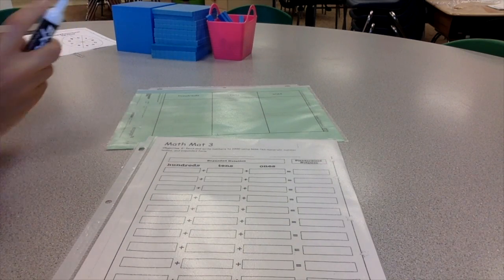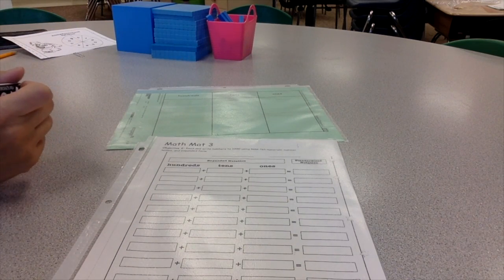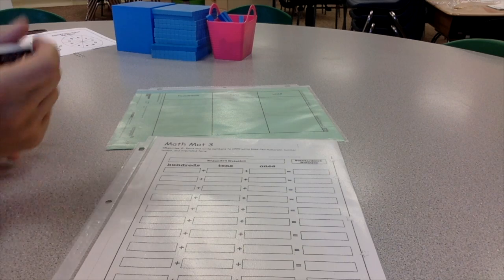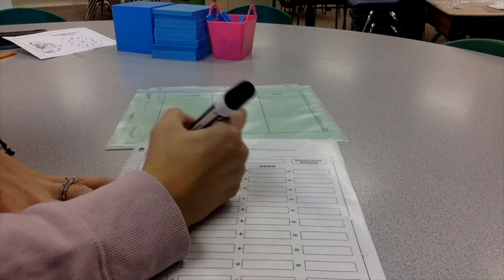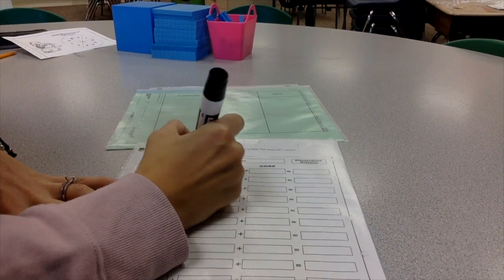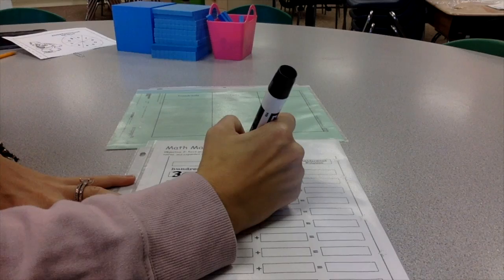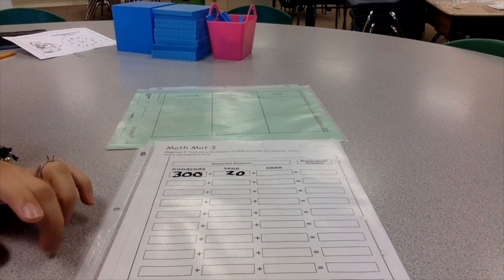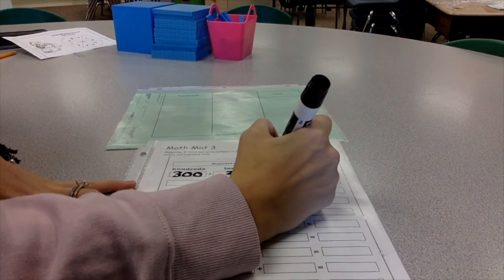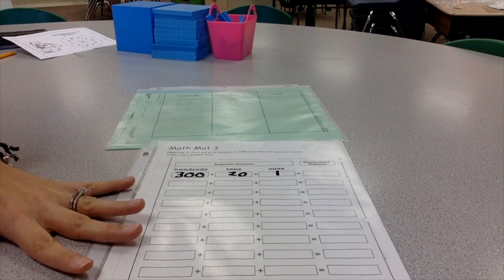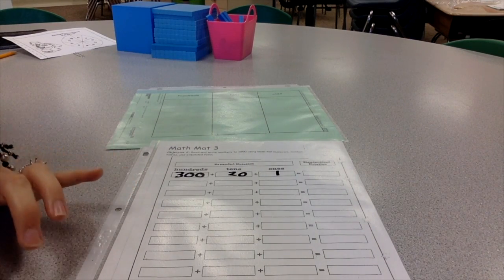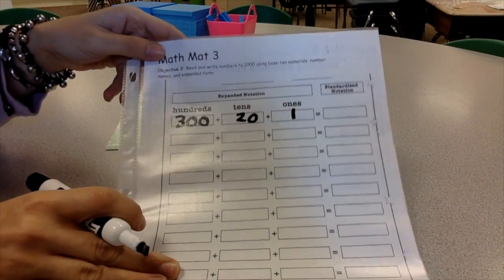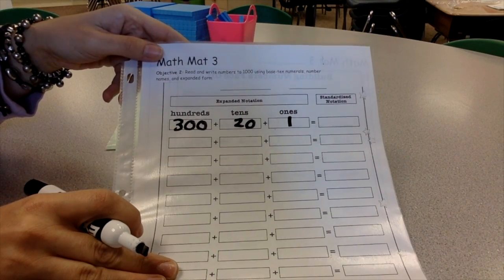For example, the 3 numbers that I spin: the first one is 3, so that'd be 300. Then the second number would be 2, which is 2 tens, 20. And then the number I spun is 1, which is 1. So this is the expanded notation, also known as expanded form. I have 300 plus 20 plus 1.